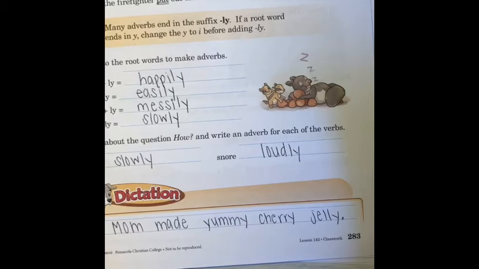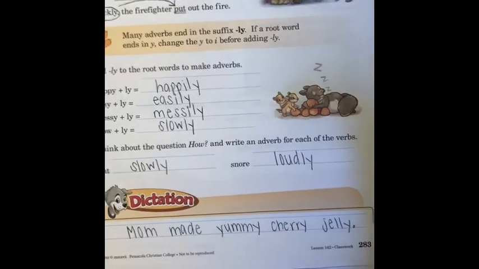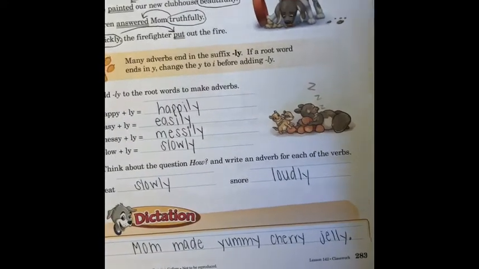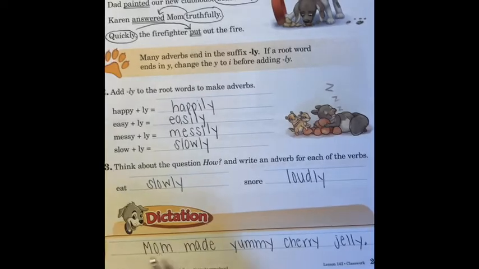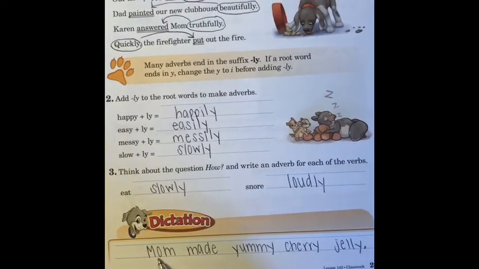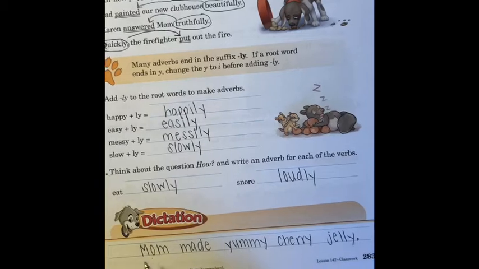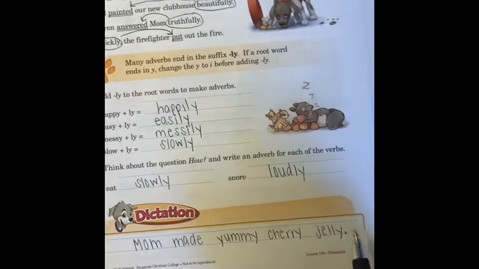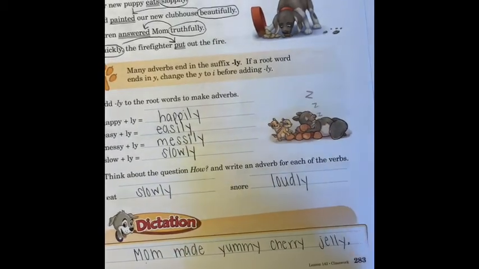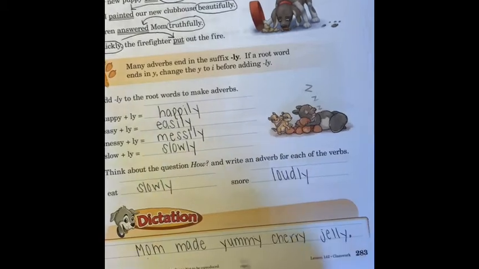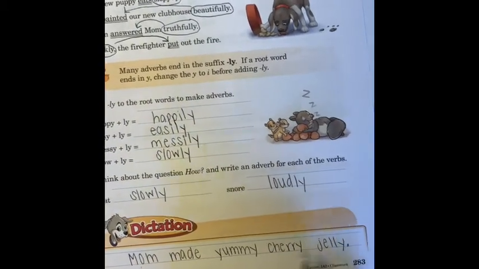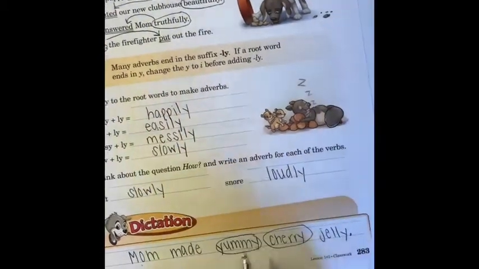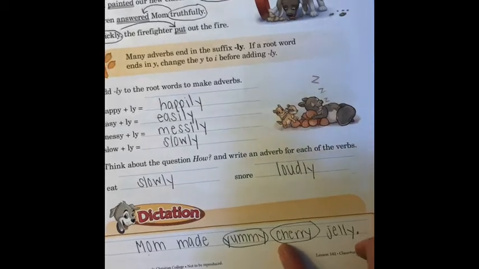And then what I want you to do is go back and find two adjectives in this sentence. Remember, adjectives describe nouns. So let's find, Mom is a noun, right? Because that's a person. Are there any words that describe Mom? No. So let's find another noun in the sentence. Well, jelly is a noun. Is there a word that describes jelly? Yeah, there's two. It's yummy jelly and it's cherry jelly. So we're going to circle both of these words because these are both adjectives. They both describe what the jelly is like.